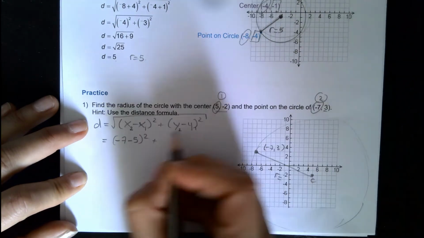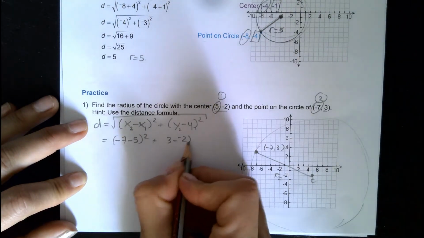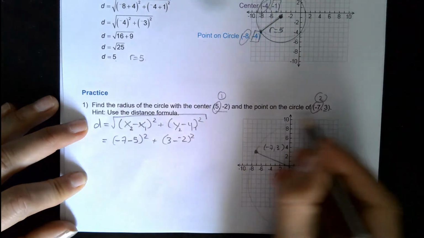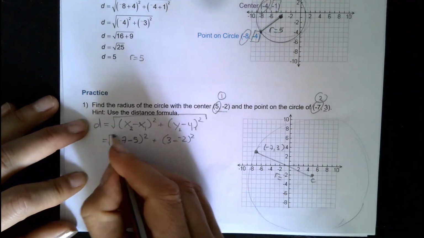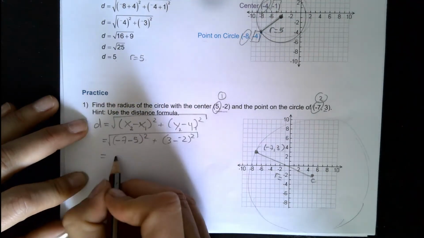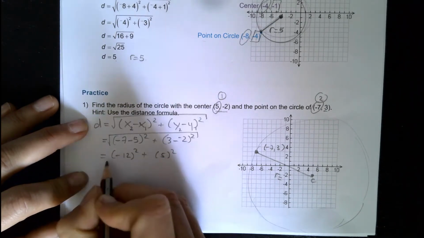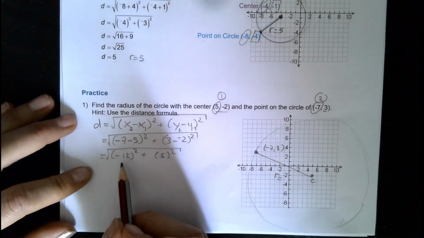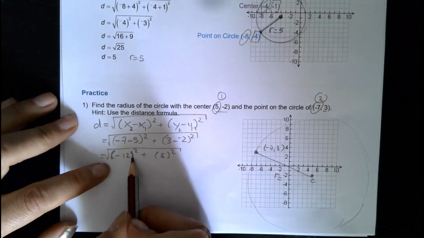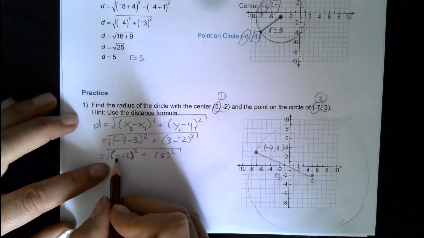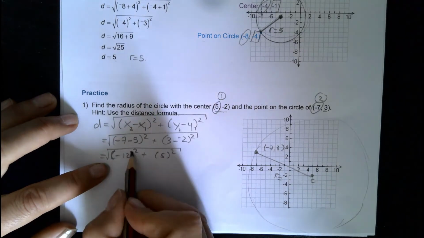Now I'm going to do the y values. 3 subtract -2. Be careful, it's subtract a -2. Then I have to take the square root. That's -12 squared, 5 squared. Now be careful, if you don't use brackets in your calculator here, you're going to get the wrong answer. So when it's a negative squared, you must use brackets.